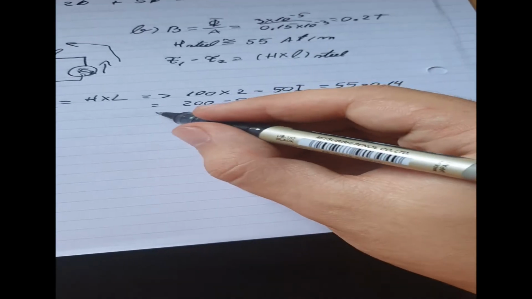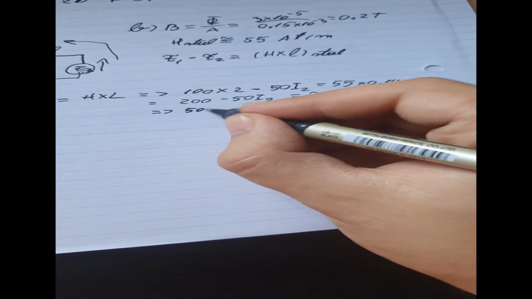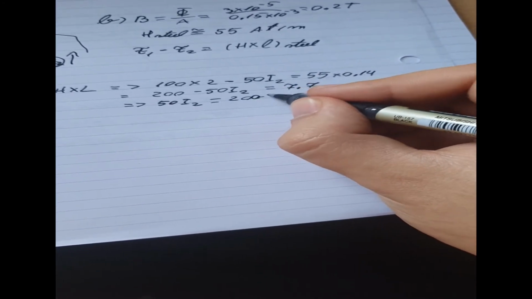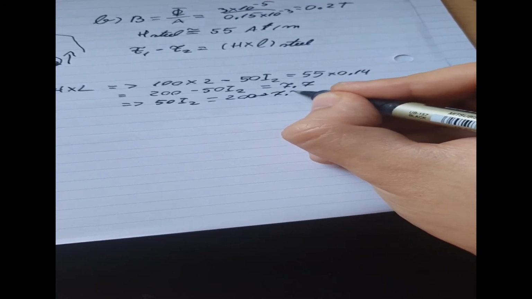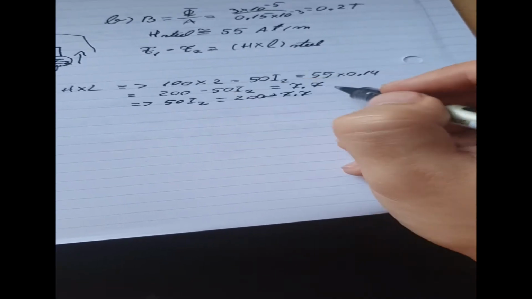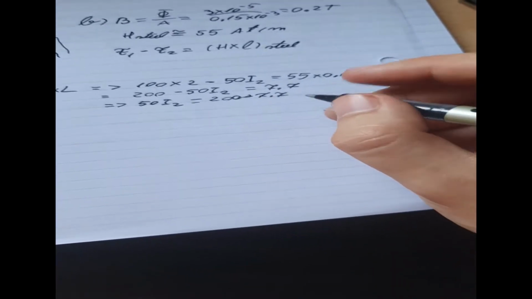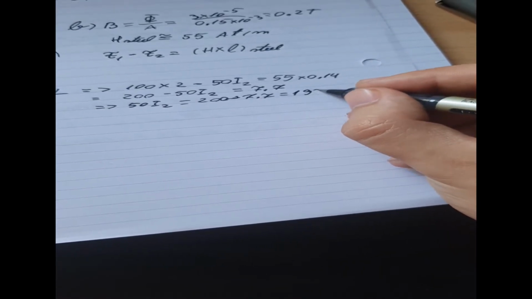Okay, therefore 50 I2 is equal to 200 minus 7.7. You know this is a negative, we move it to this side, that will be a minus, but the minuses from both sides cancel each other, so it will be positive. It's equal to 192.3.